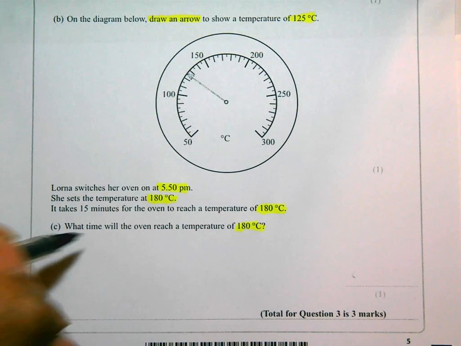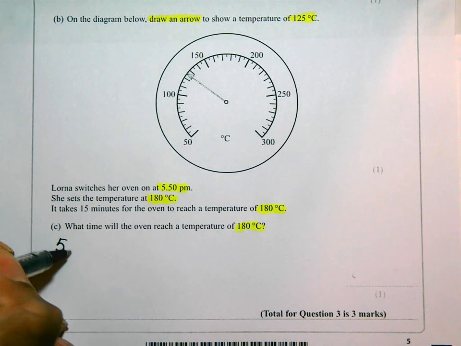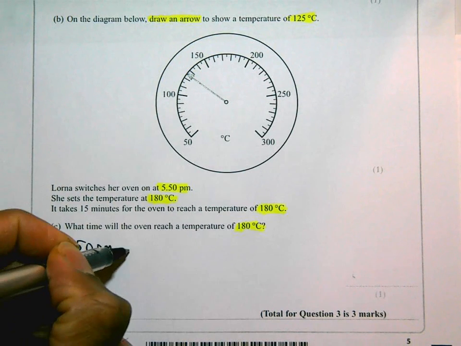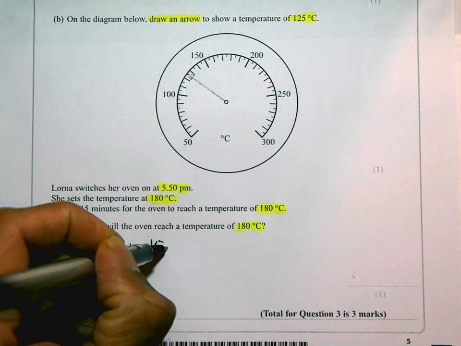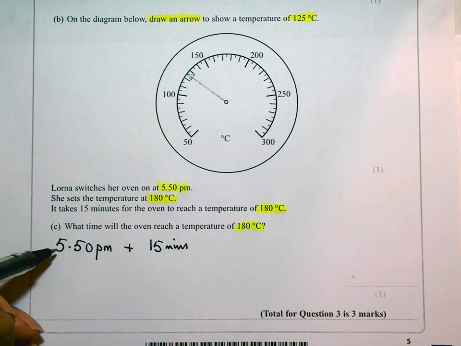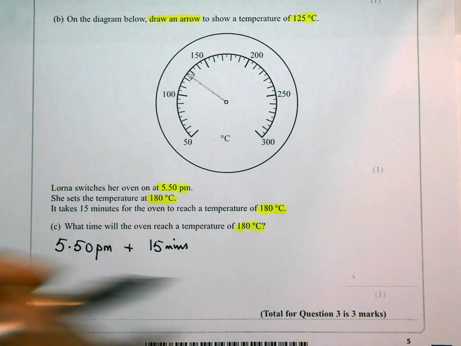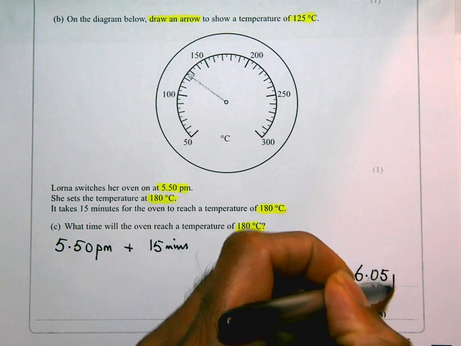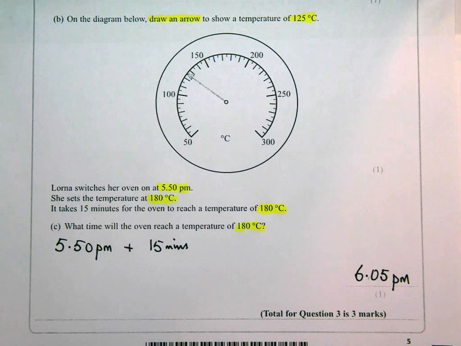So from 5:50 p.m. I want to add 15 minutes to that. Well, in 10 minutes it will be 6 p.m. and then 5 more minutes will be 6:05 p.m. 6:05 p.m.